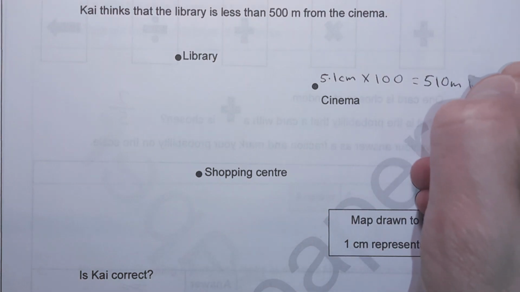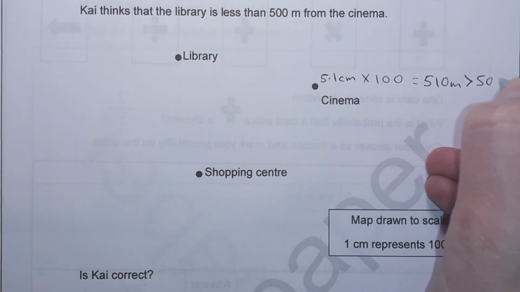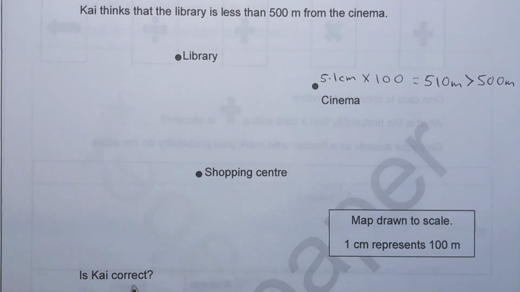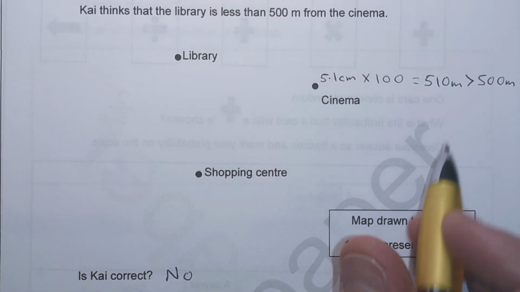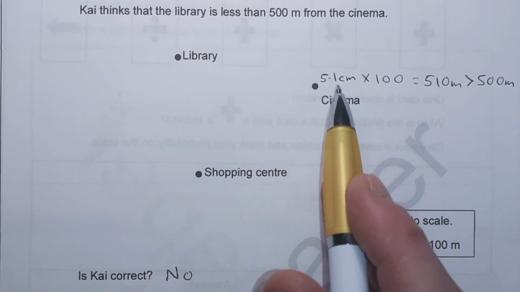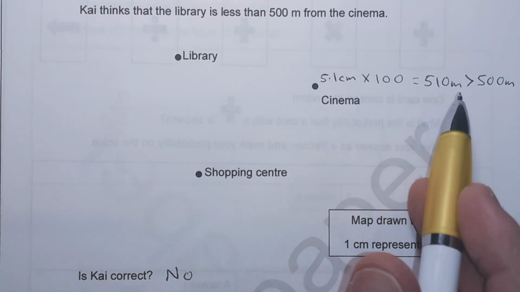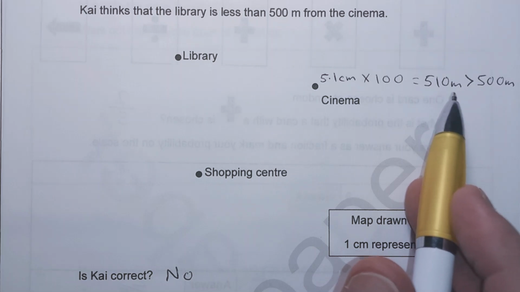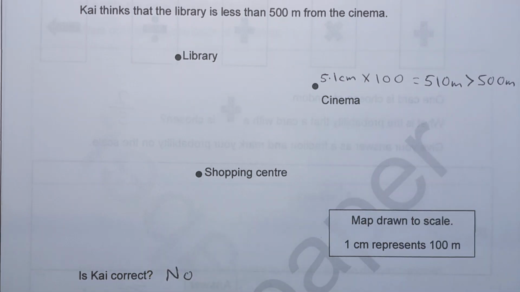Well, actually 510, that's more than 500 metres. So is Kai correct? No. If you did measure this out on a full scale, I think that comes closer to 5.2 centimetres. So you'd end up with 520 metres. Either way, you're still going to get the same conclusion. No, Kai's not correct.